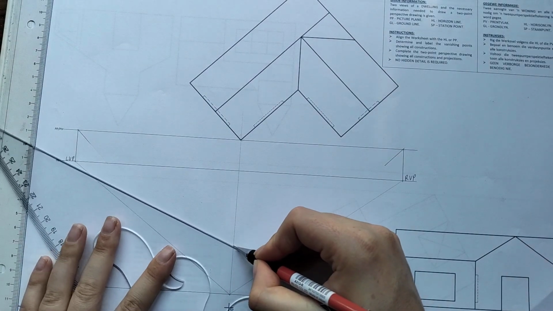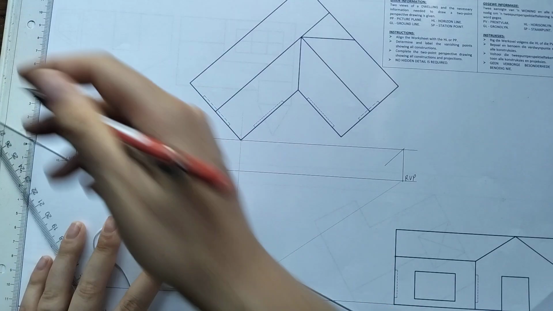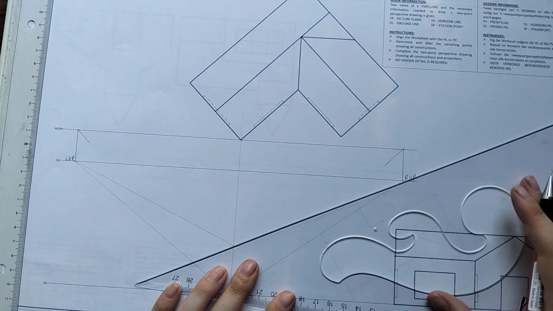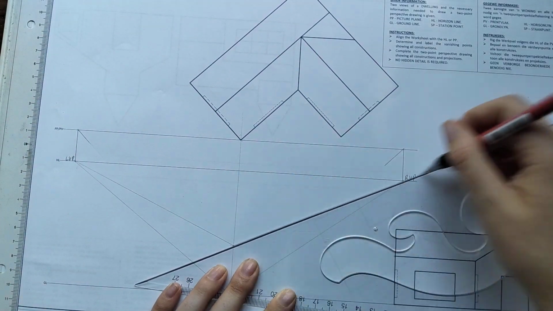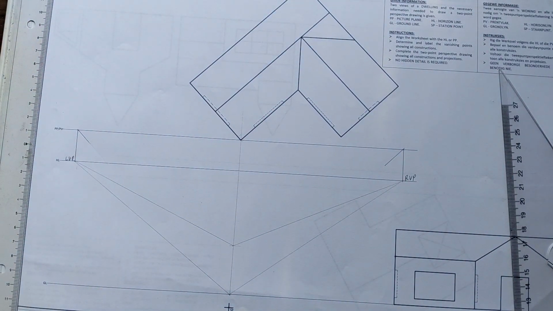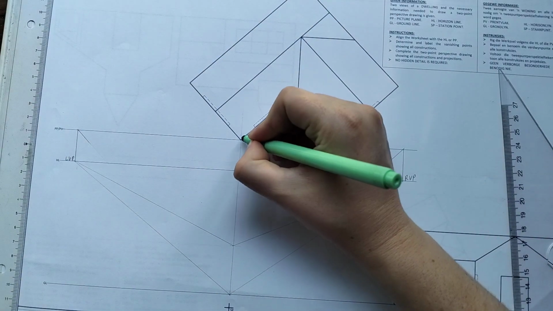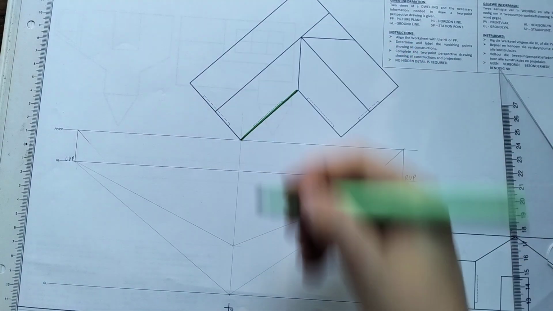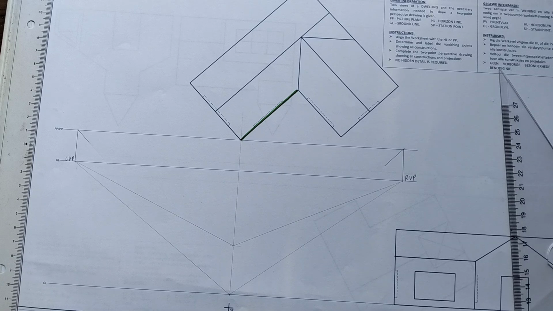So also from there, just to your left vanishing point and to your right vanishing point. Okay, so now we have these two lines. I just want to put a marker. I've drawn this line and I've drawn the other one, which is going to be the blue one.